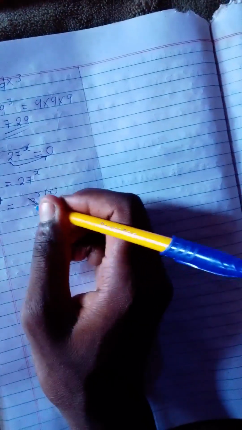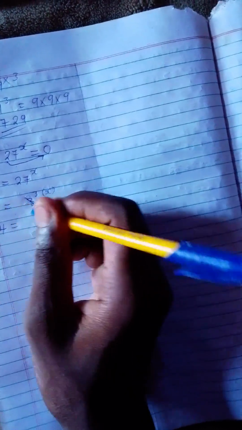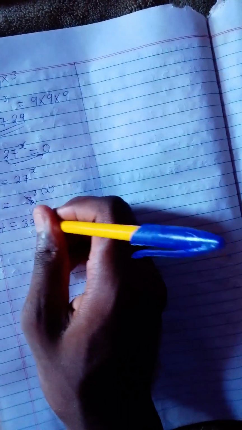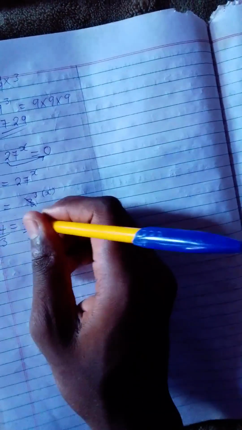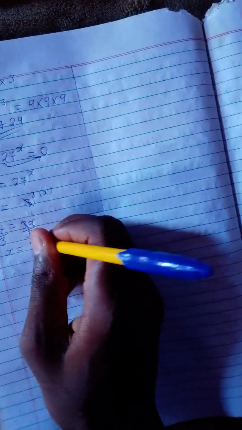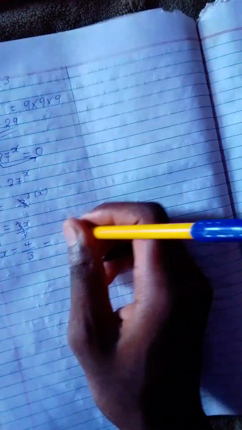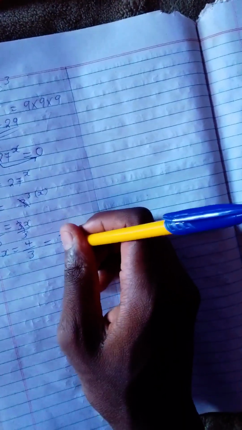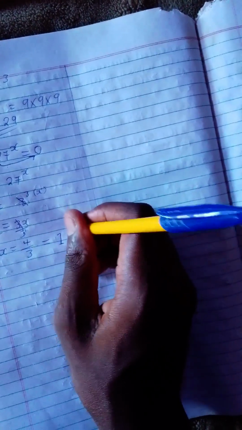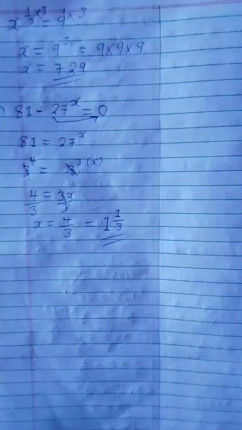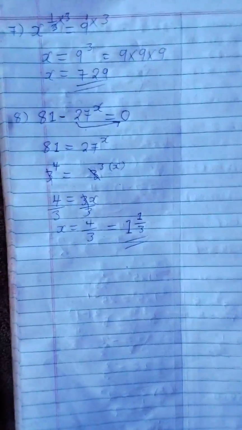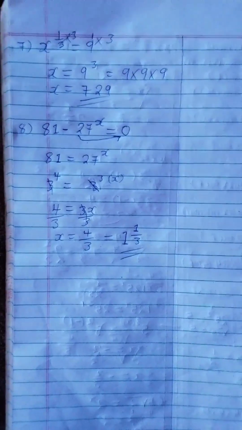3 cancelled, 3 cancelled. So you have 4 equal to 3 times x, which is 3x. So your job now is to divide both sides by 3. So you cancel, and your x will be equal to 4 over 3. Now writing 4 over 3 as a mixed number, 3 into 4 is 1, remainder 1, and then over the same 3. So that becomes your x. So that is how we solve exponential equations and indices. Thank you very much for watching. Goodbye.